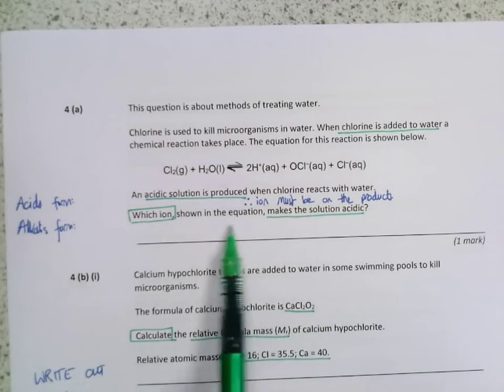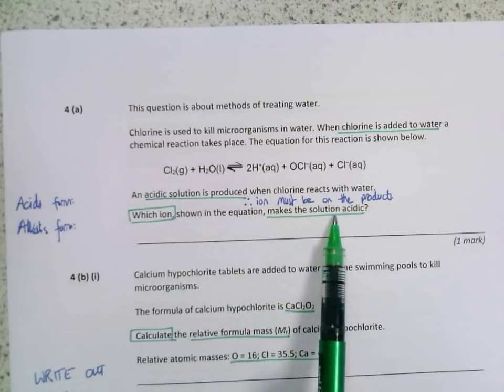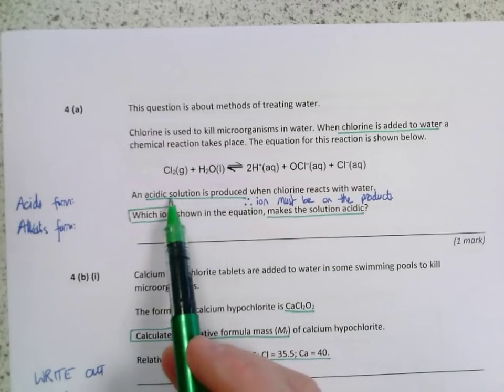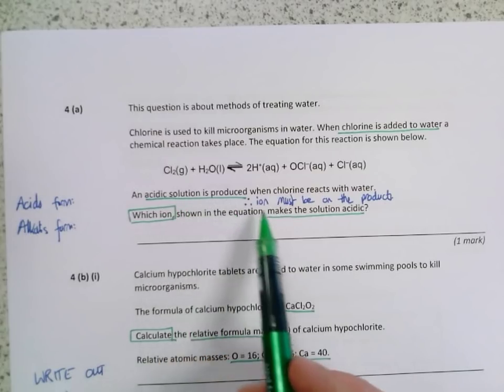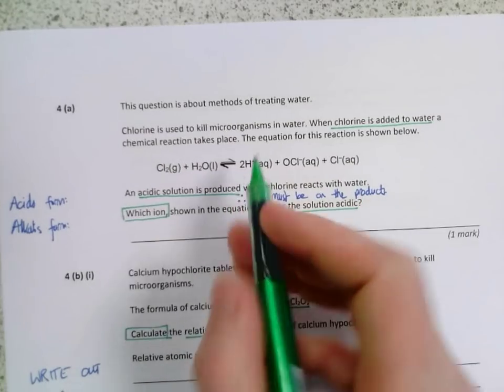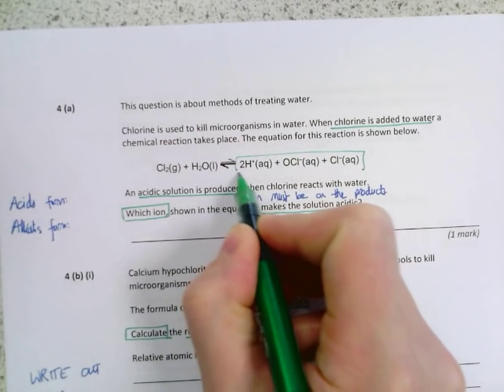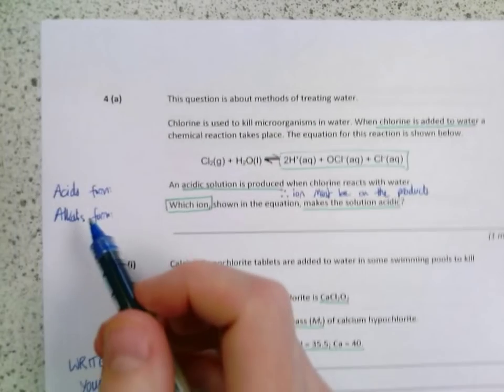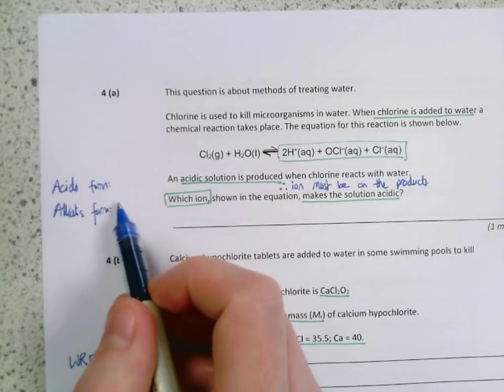When chlorine reacts with water, which ion shown in the equation must make the solution acidic? Now, one thing that you know is that because the question said that an acidic solution is produced, then the ion must be on the products. It's not going to be on the reactant side. We're looking at the product, so it must be one of these. Looking at the product side, one of those makes it acidic. Let me remind you of this question. We've already talked about it.